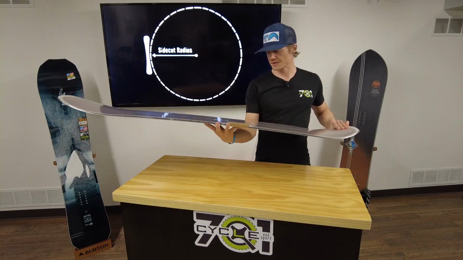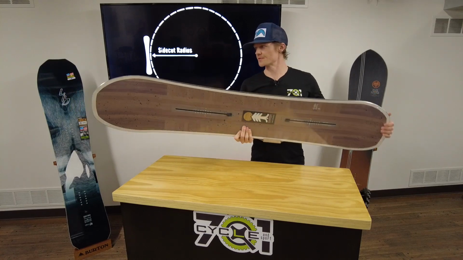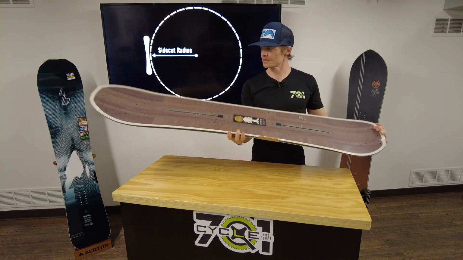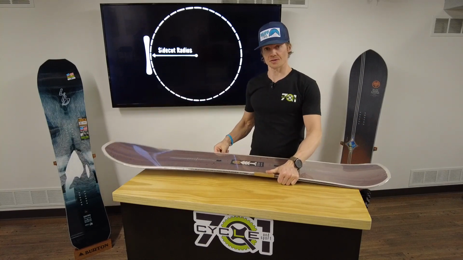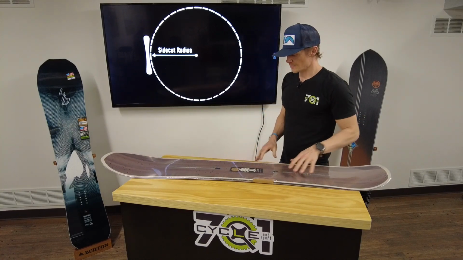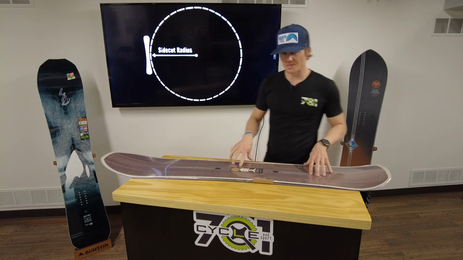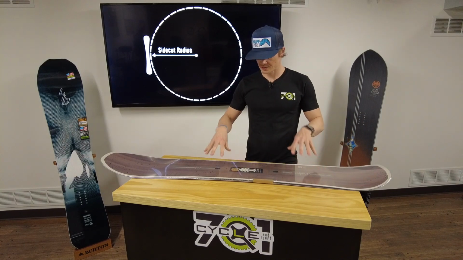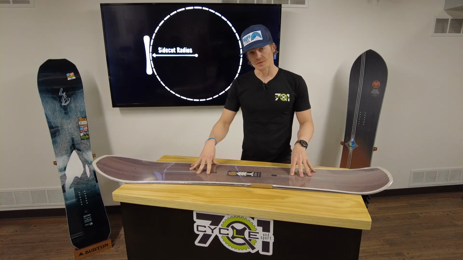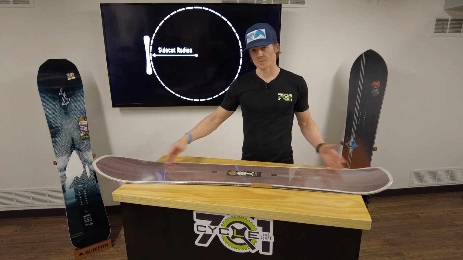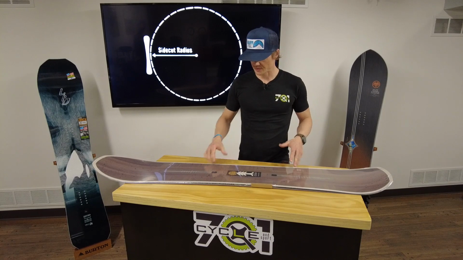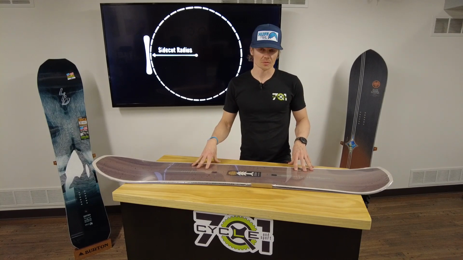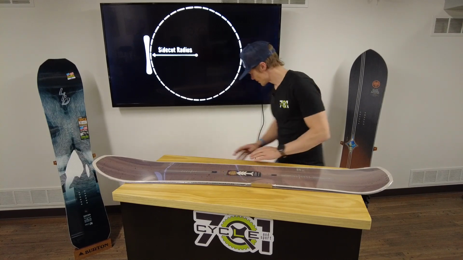So this Burton Cartographer is 154 centimeters in length. That's measured in centimeters. The radius is measured in meters. This one has a 7-meter side cut radius. If you're comparing this to another one, a bigger radius is going to be a little bit more stable at speed. A smaller radius is going to be a little more maneuverable and easier to get edge to edge.